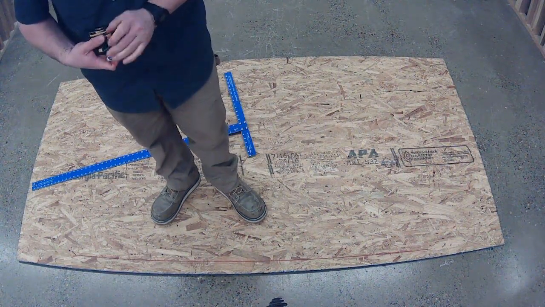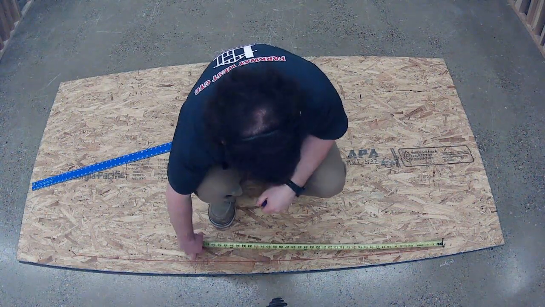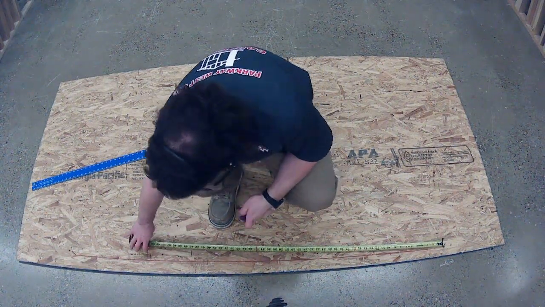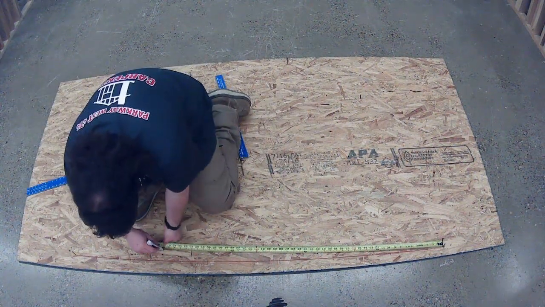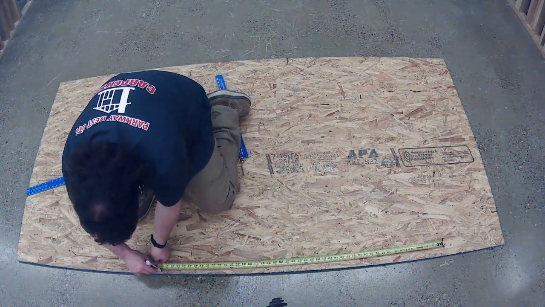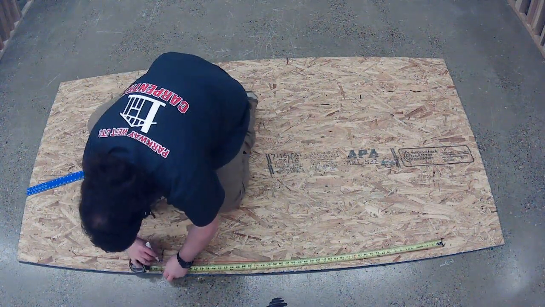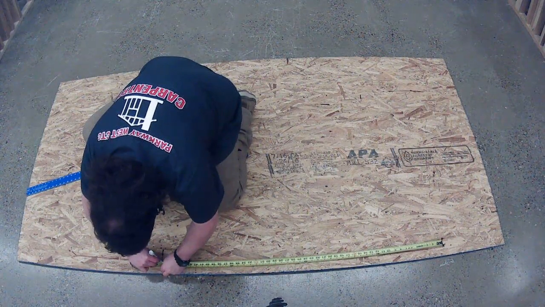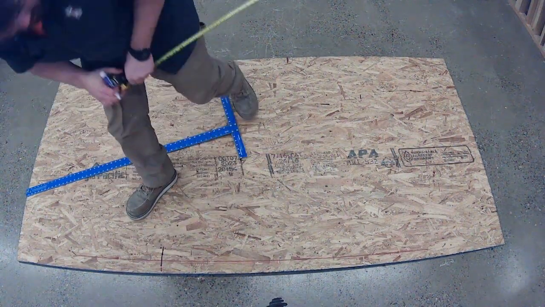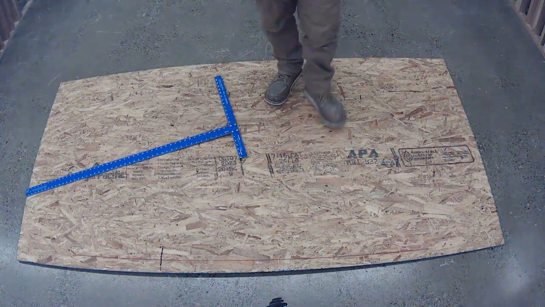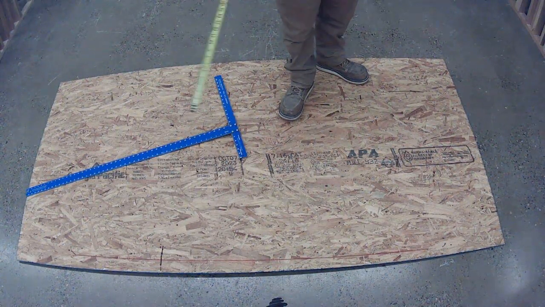So that's my 3 foot side arc. And this is the 4 foot side arc. So there's 48 inches. All right. So there's my 2 arcs. So I can take it from either side.